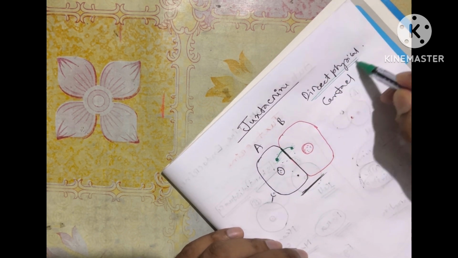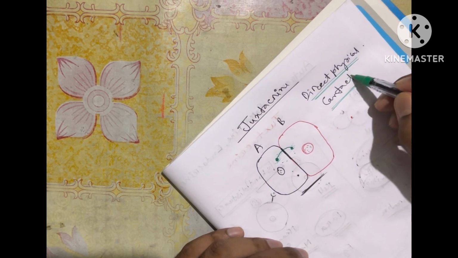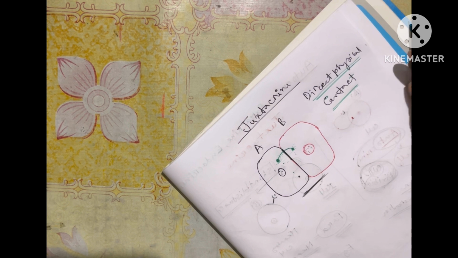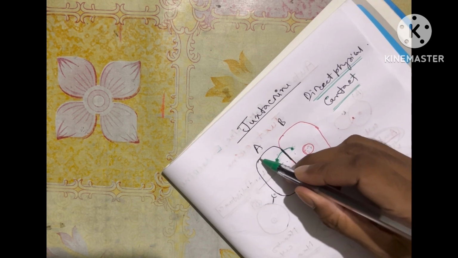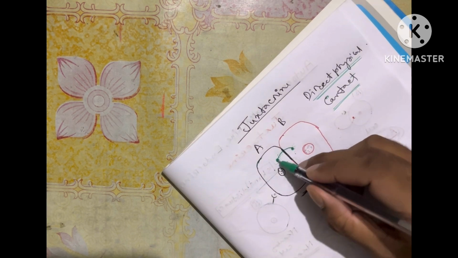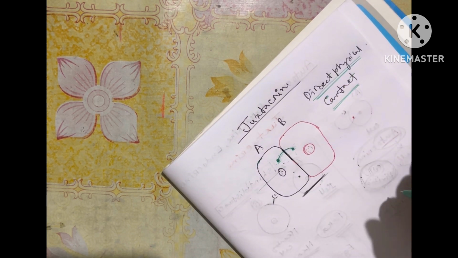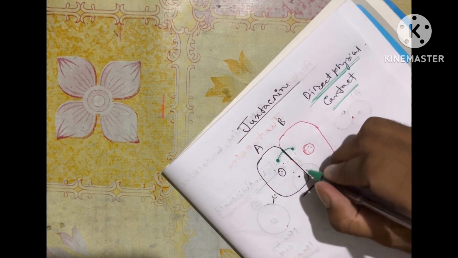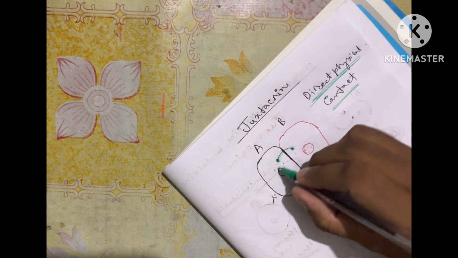So in juxtacrine signaling, direct contact has to be followed. Without direct physical contact, this kind of transport of signaling molecule would not be possible. So when there is direct contact between cells, the cell may choose juxtacrine signaling.